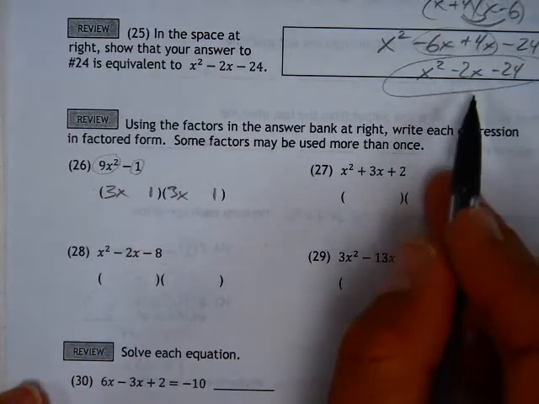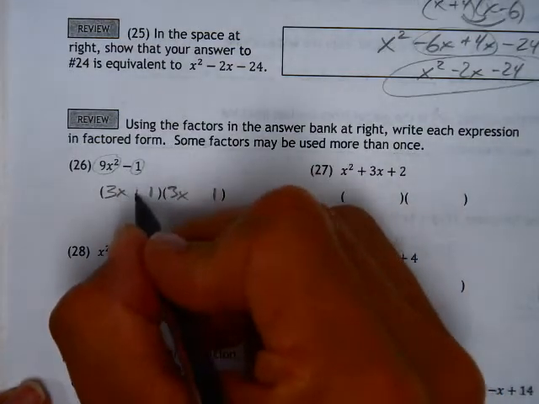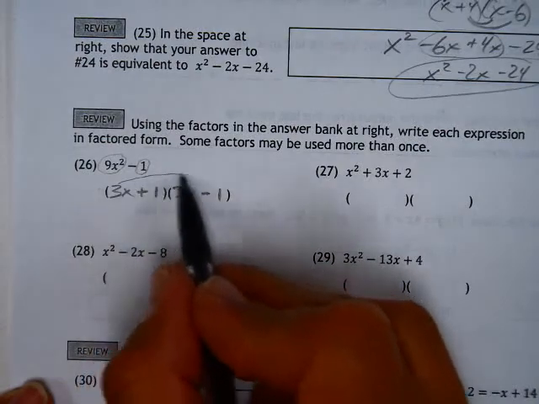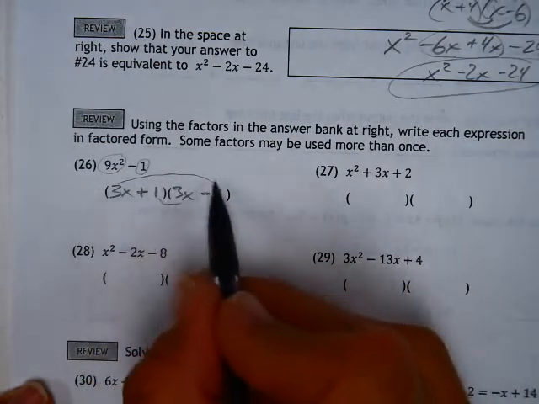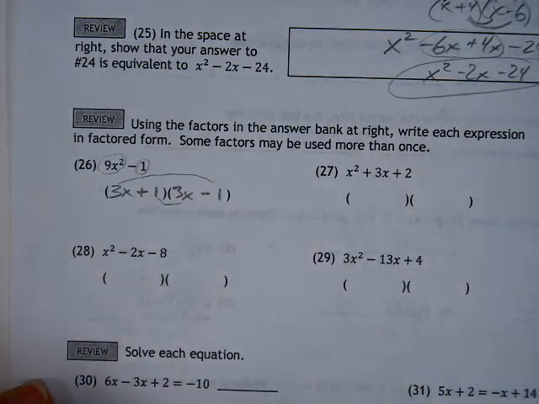Now, there was a middle term when we did this one up here, but there's no middle term here, and that's because one of these is a plus, one of these is a minus. So what happens is that that outer and that inner term, the negative 3x and the positive 3x, cancel out, and that's why there's nothing in the middle.